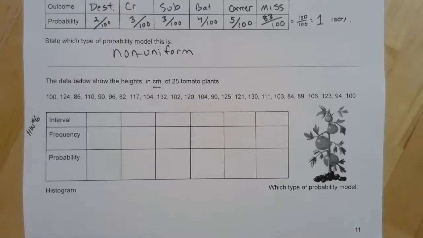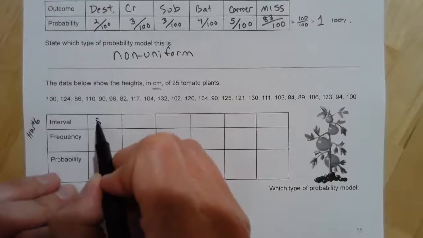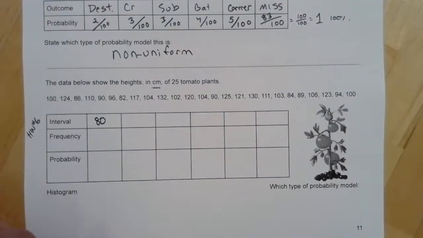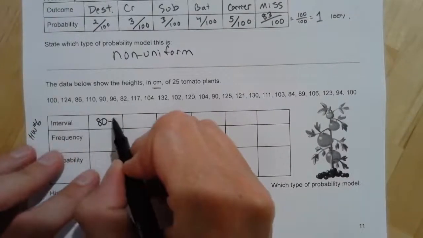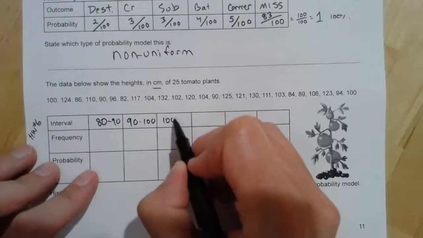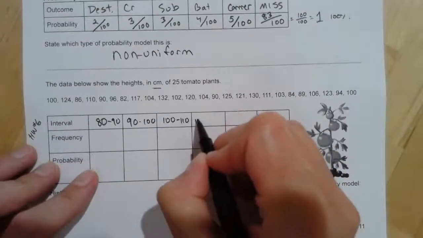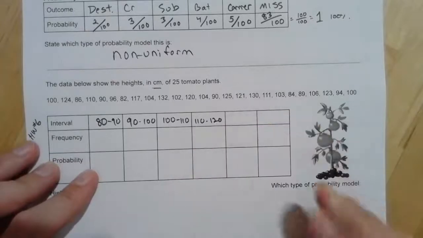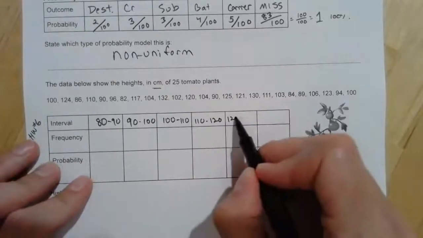They tell us to group them in intervals from 80, and I'm just going to do 80 to 90, 90 to 100 by tens, 100 to 110, 110 to 120, so go ahead and write these down as well.